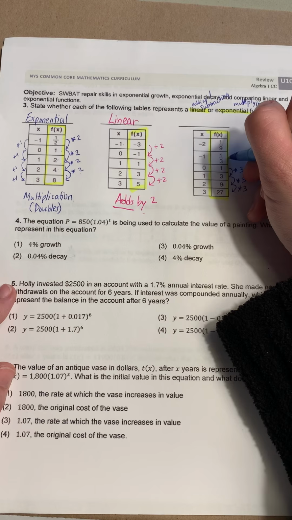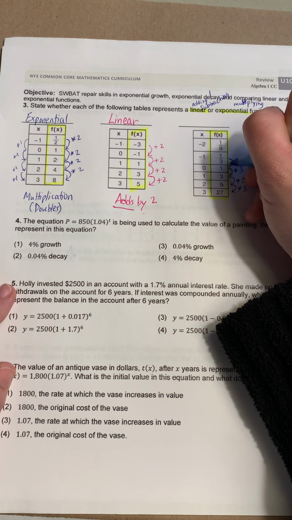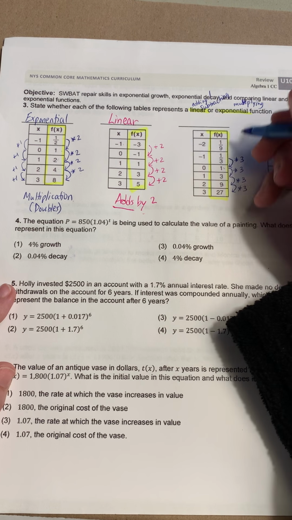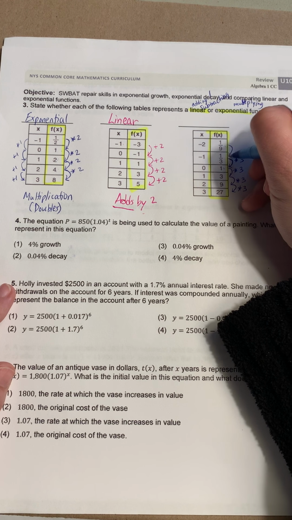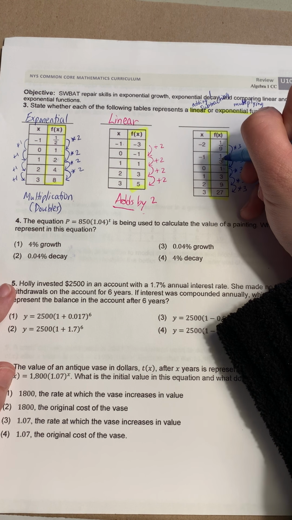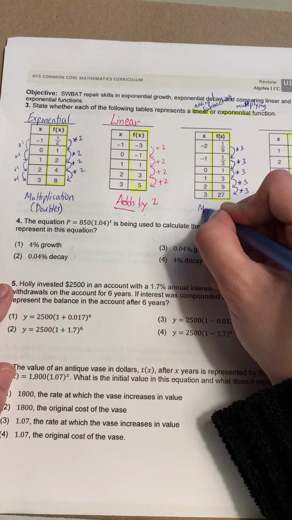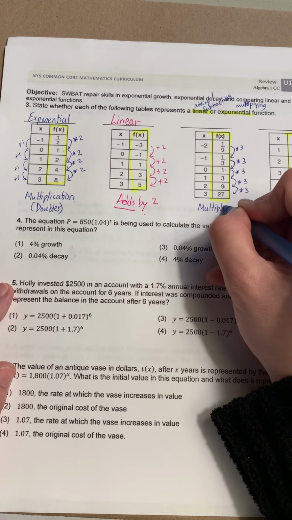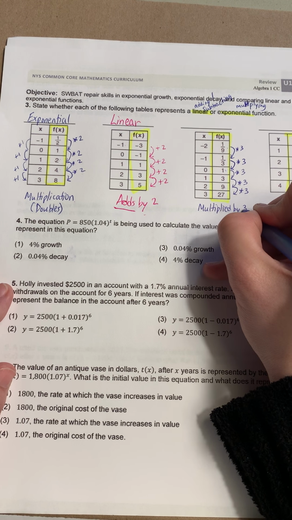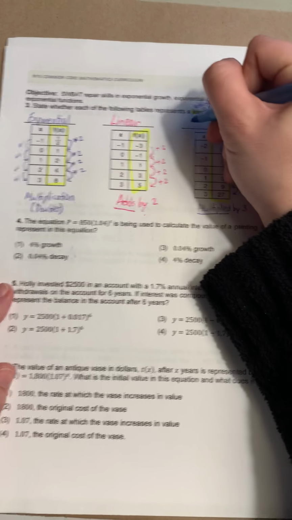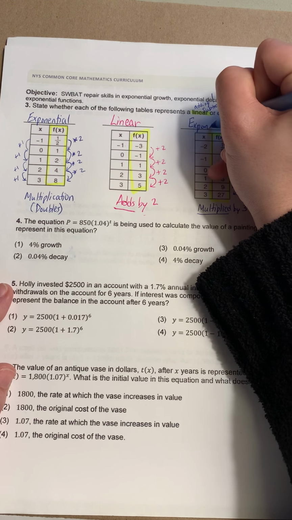Let's double check the fractions. 1/3 times 3 does get me to 1. 1/9 times 3 does get me to 1/3. So I'm multiplying by 3 each time. It works. So multiplied by 3 each time, or I tripled. Because I multiplied, it was exponential.